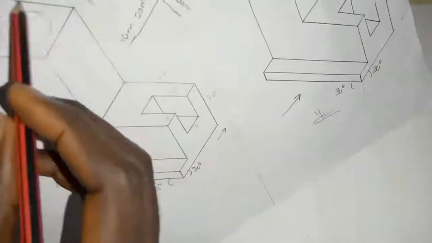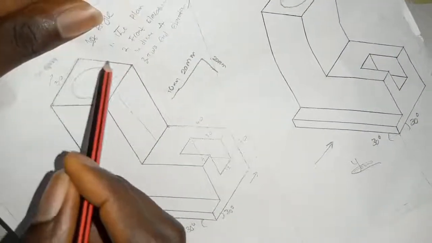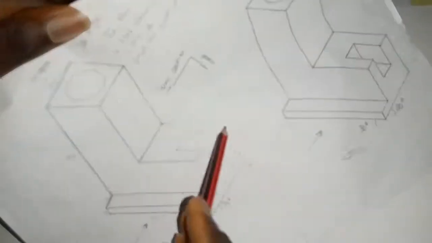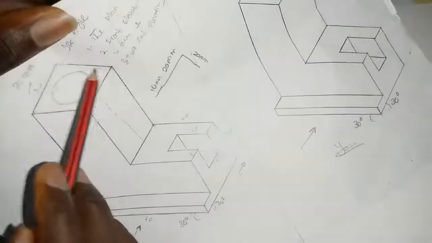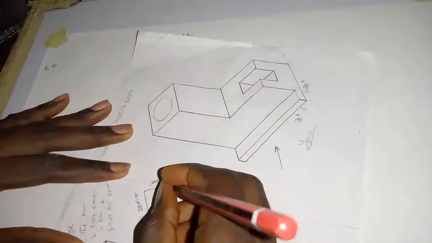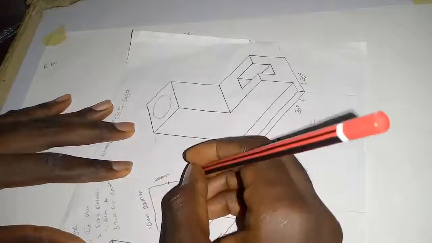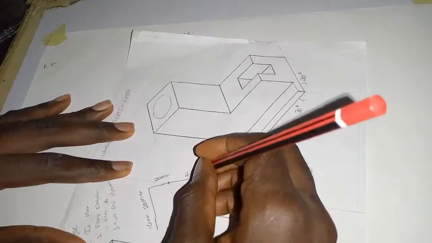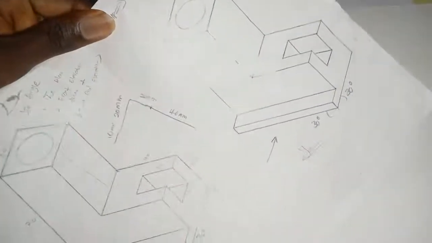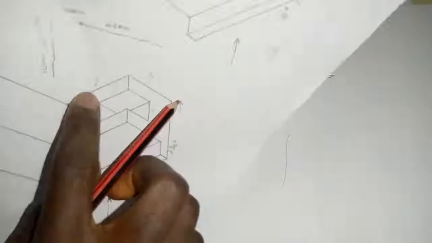So it is only this 20 mm line and this one that I will show, because this line here will be joined to this one and it will become a straight line. So you can see our answer is gradually coming out. So we've gotten from here to here the complete length.